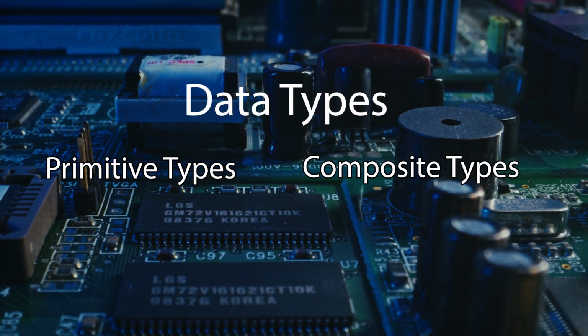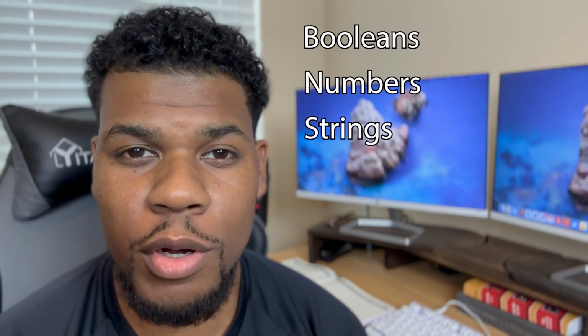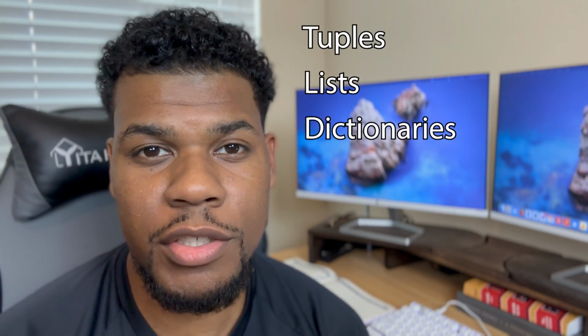Next, you'll need to learn about the 2 data types. You have primitive types, which are Boolean values, numbers, and strings. And you also have composite types, which are tuples, lists, and dictionaries. It also wouldn't hurt to learn some of the common Python functions like length, sum, and print, because those are built-in functions that you won't have to write yourself, and they'll just be easy to utilize.